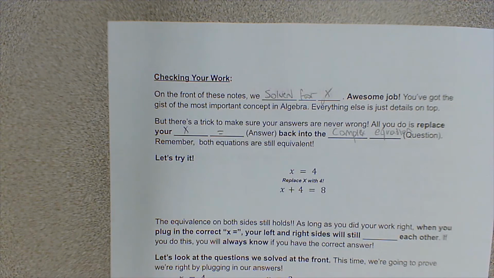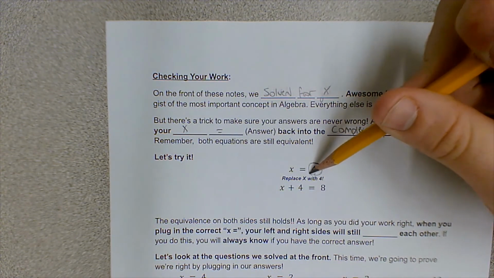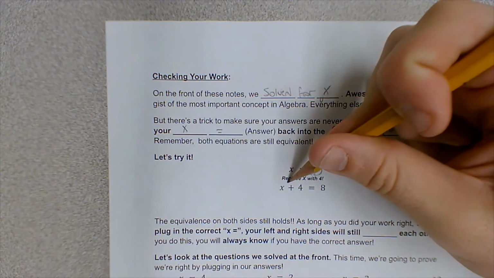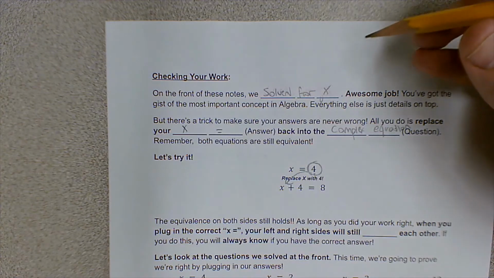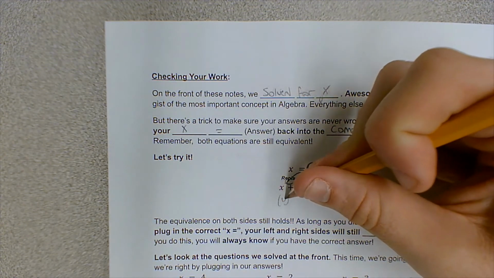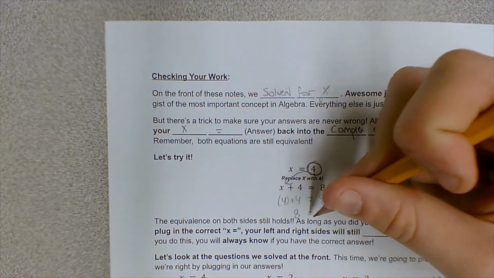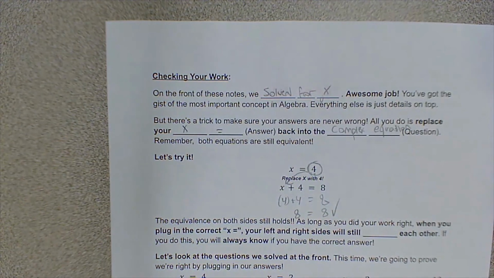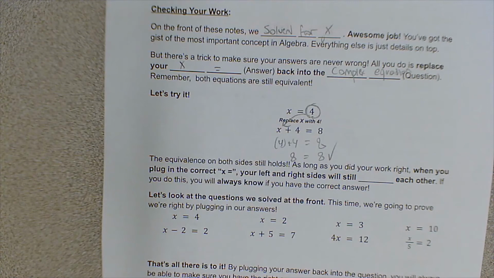So, let's try it. This is my x equals here. I know that x equals 4. If I replace this 4 back into x, my equivalency should still hold. And if you look, it probably should. I have 4, and I do 4 plus 4, and obviously that's 8. Since 8 equals 8 is equivalent, that means I did the right work. X does really equal 4. The equivalence on both sides still holds.